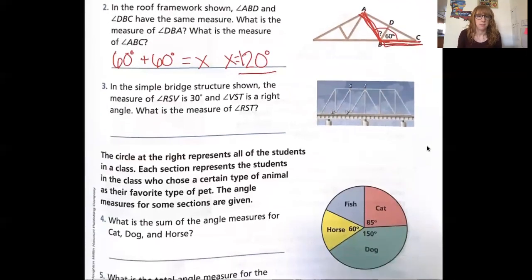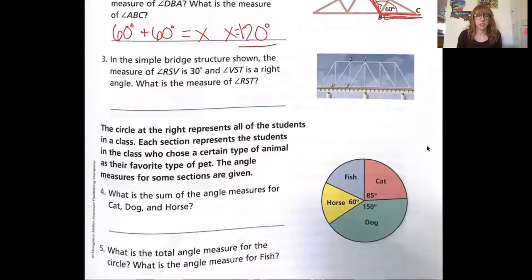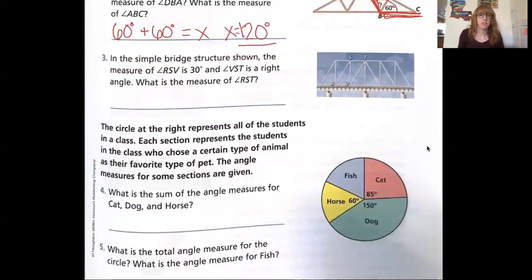Number 3, in the simple bridge structure shown, the measure of angle RSV is 30 degrees and angle VST is a right angle. So R is here. Oh, I'm going the wrong way.